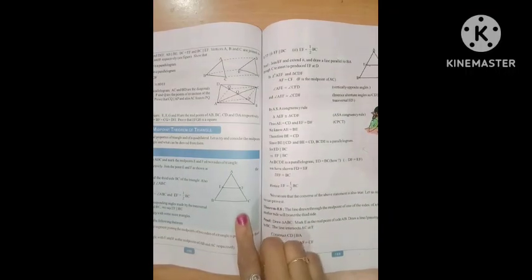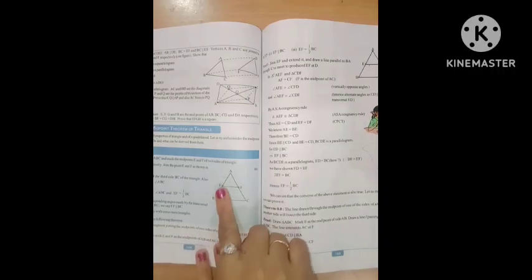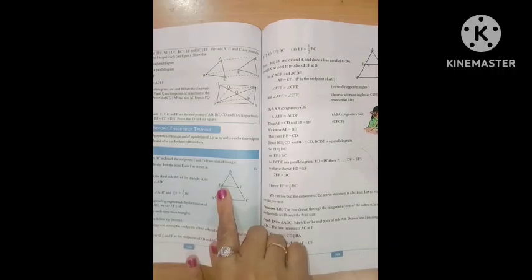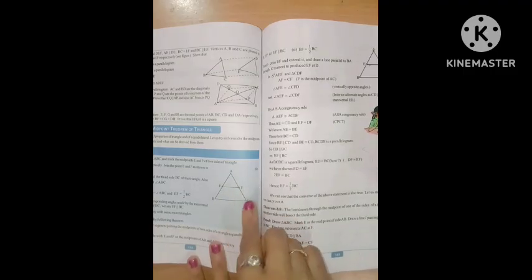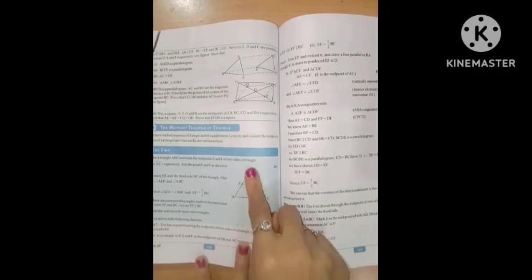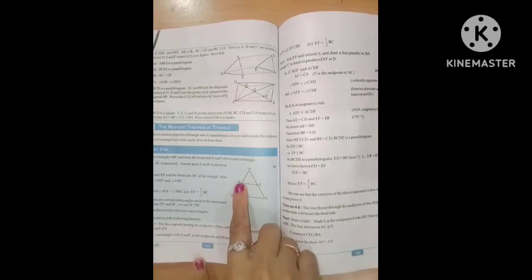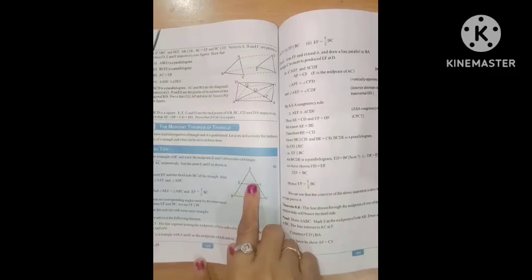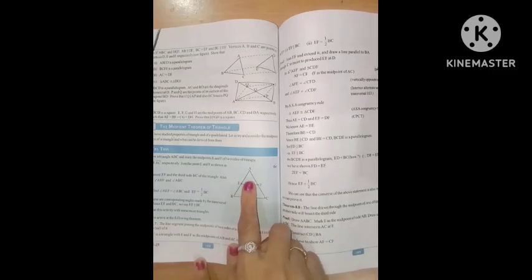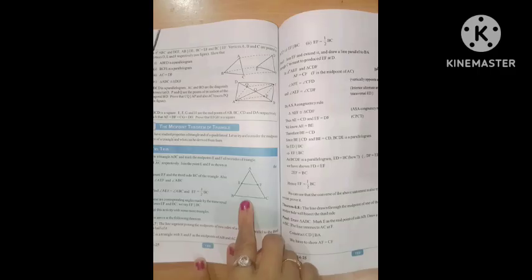First, I will explain this one. The line drawn through the midpoint of one side. This is the triangle, and this is one side of the triangle. The midpoint is here, E. E is the midpoint of side AB. The line passes through the midpoint E, and this line is parallel to another side, that is the BC side.